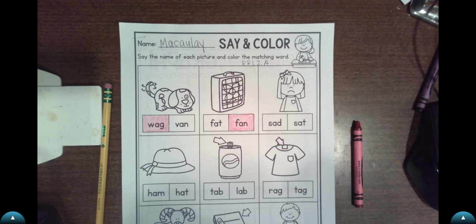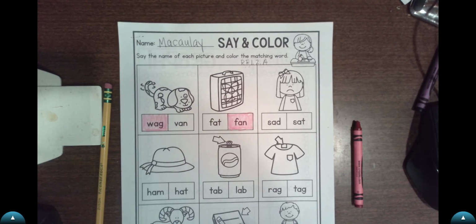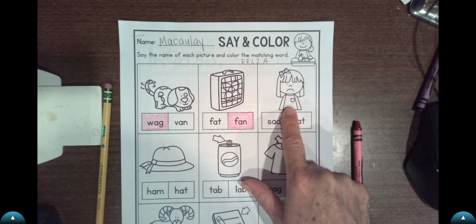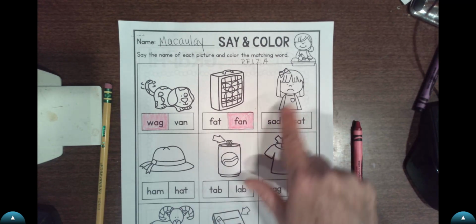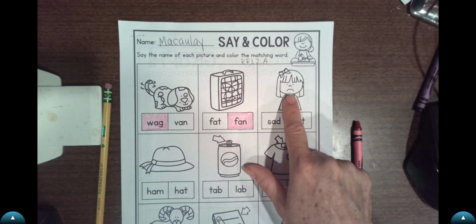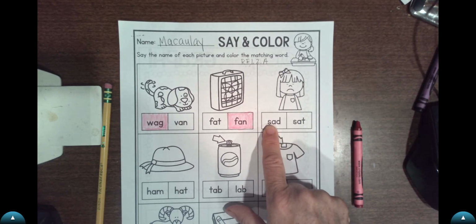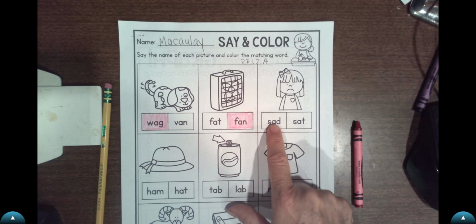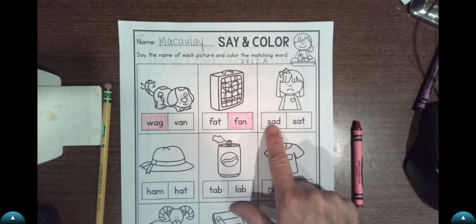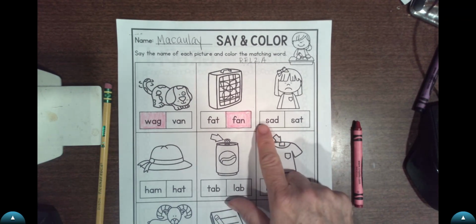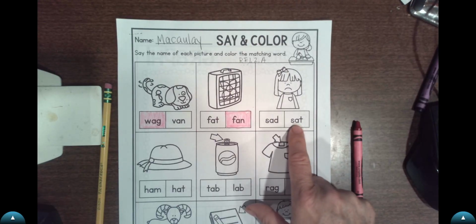Okay. We ready to move on to this word, this picture? If you're not ready, just pause the video so you can finish up these two, okay? All right, let's look at that picture. Let's look at this word. Let's read it together. Ready? Begin. S, a, d. Sad. What's the word? It's the word sad.